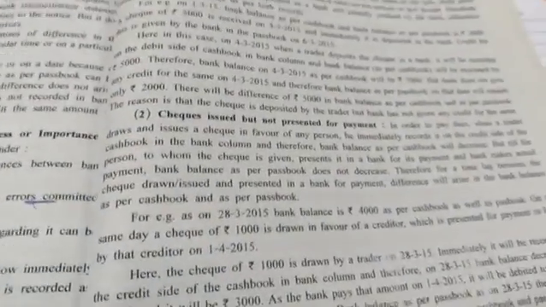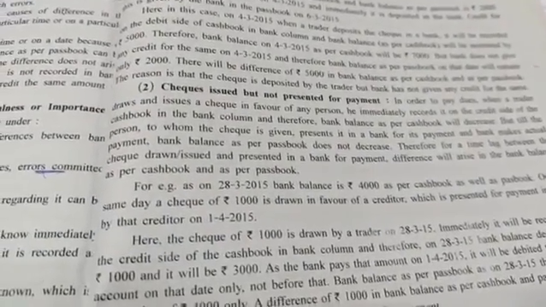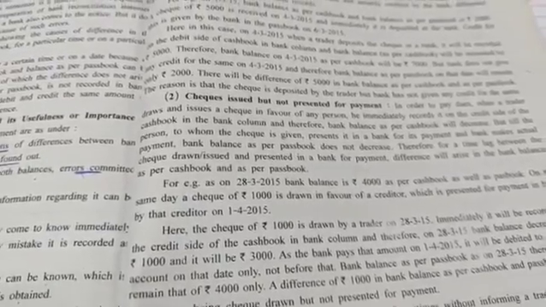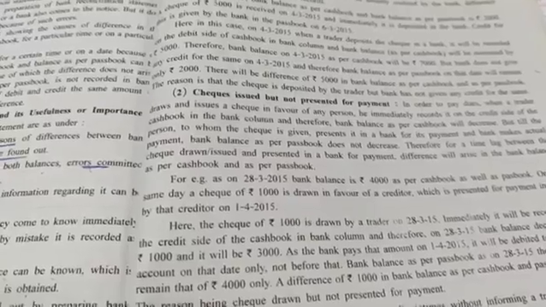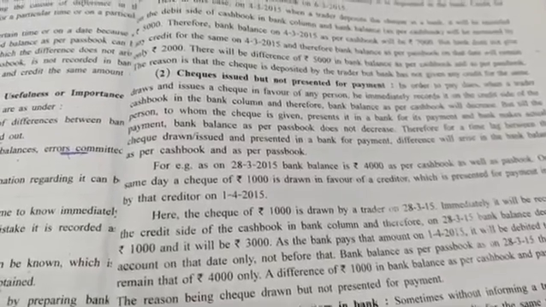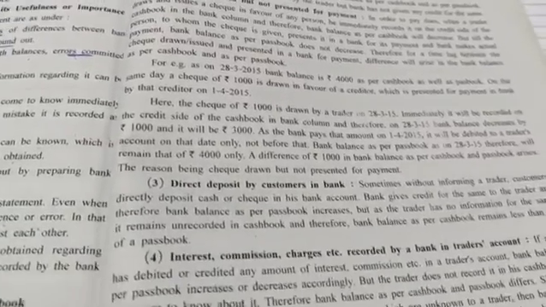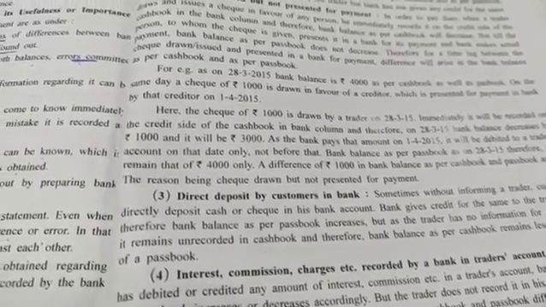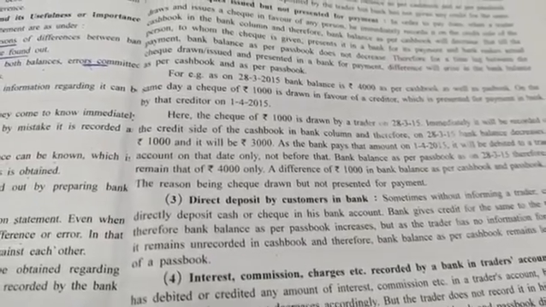Okay. Second, cheque issued but not presented for payment. You have given the cheque, but still the bank people have not made the payment. Okay, how the transaction will take place and how the effect will come, that we will learn in the sums. Direct deposit by customer in a bank. Some of your customers have directly deposited a cheque in your bank account.